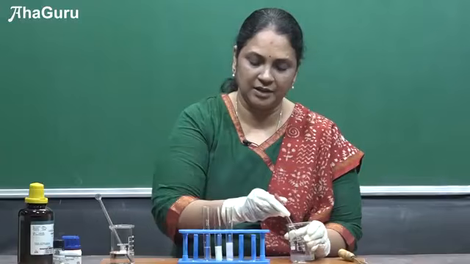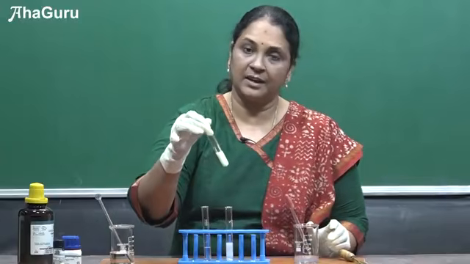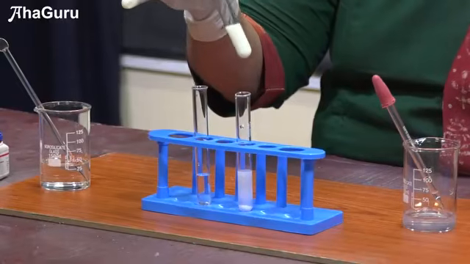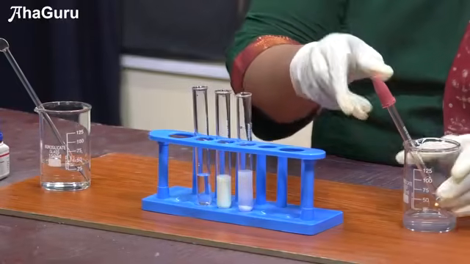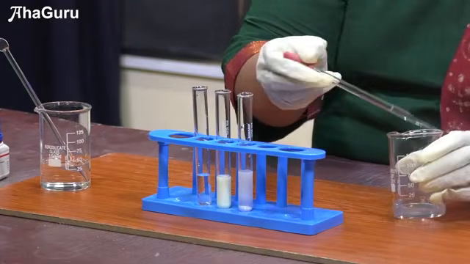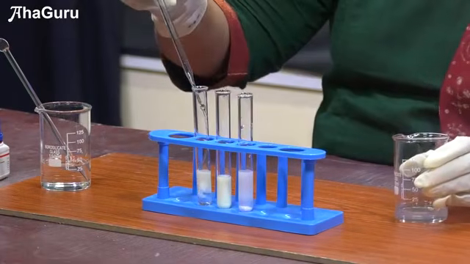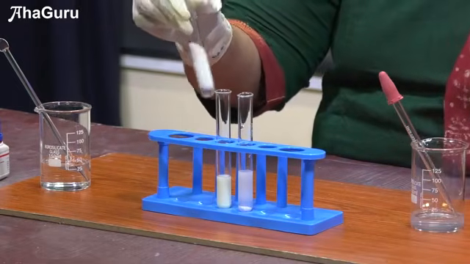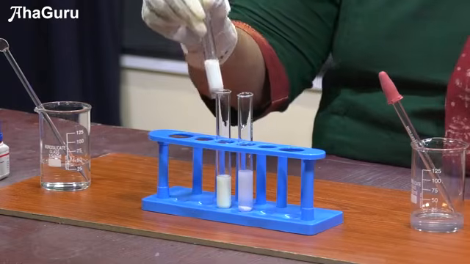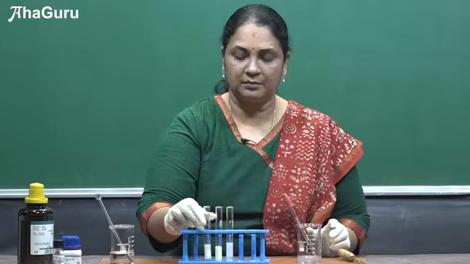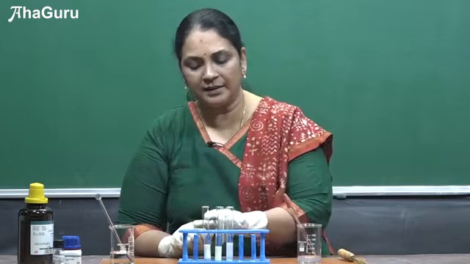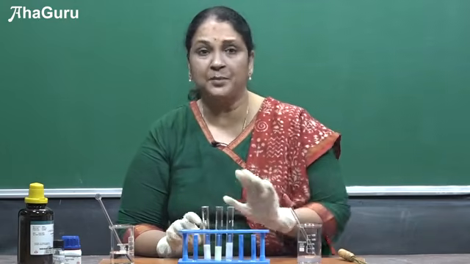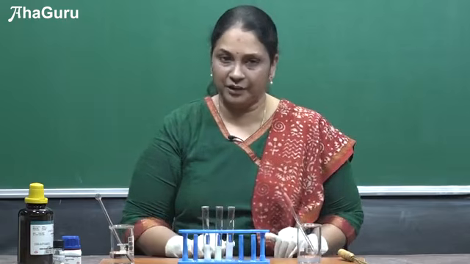You can see the change in color. This is again AgBr precipitate, and you can see it is pale yellow in color. Now I am going to add silver nitrate to the iodide solution. You can see this also turns slightly yellow. Sometimes we cannot differentiate between the color. You can see these two are pale yellow, but the chloride precipitate is absolutely white.